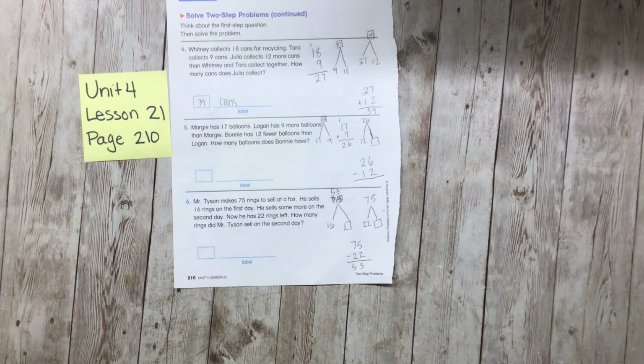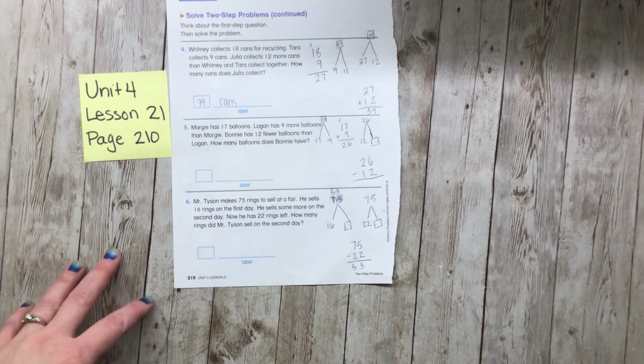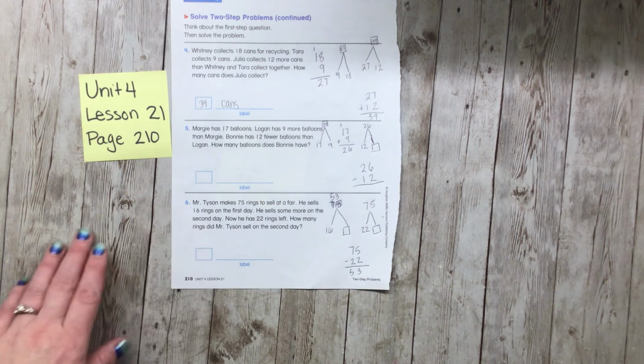All right, that went different than I expected, but that's okay. All right, so take a picture of this when you're finished and turn it in to me, please.